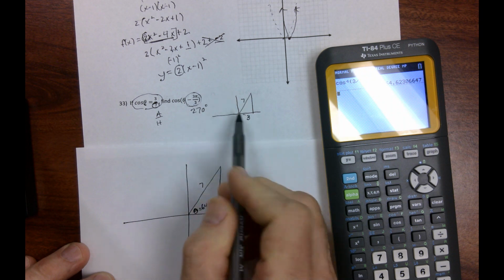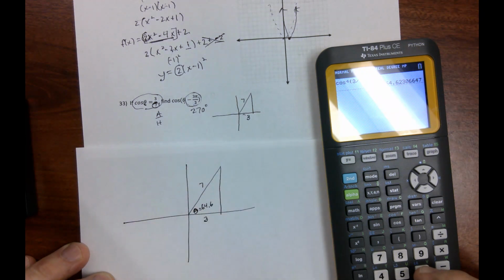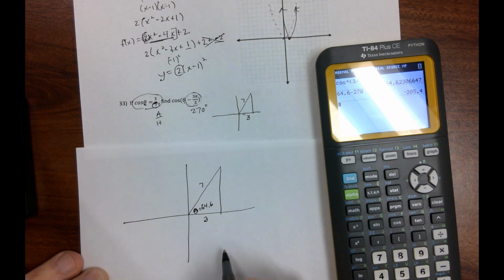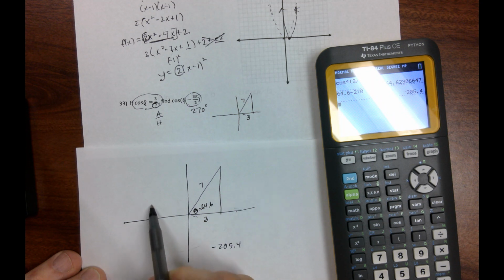So we know what theta is, it's 64.6, so watch this now. 64.6 minus 270 gives us negative 205.4. So, if we were to take our spinner, spin it negative 205.4, we know that'd be negative 180.